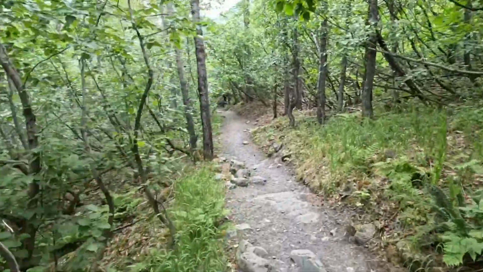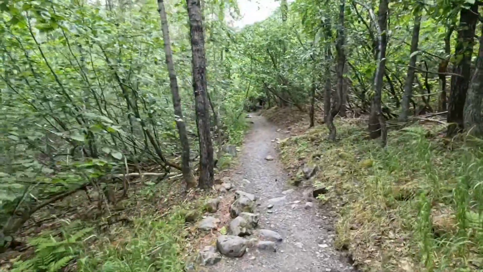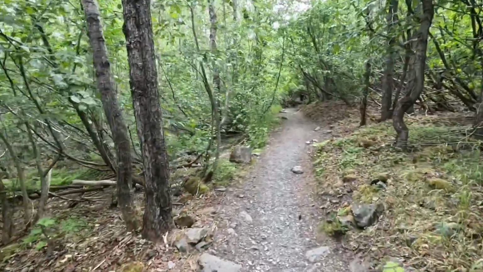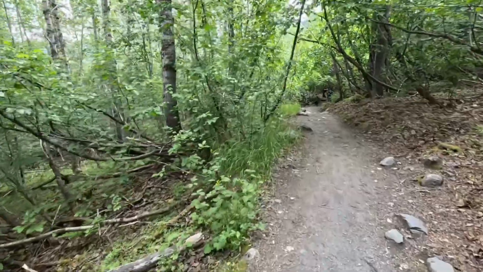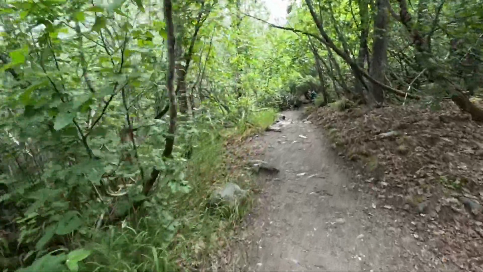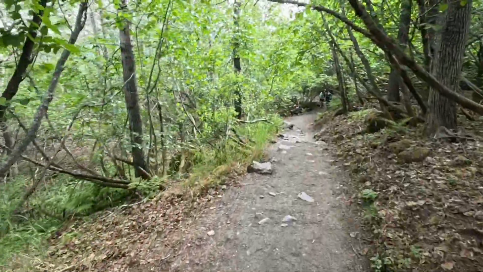You might have already seen the last video I posted. We're going to the outwash plain, which is the area below the glacier where the glacier's already receded and left a bunch of cool rocks. Let's go see if we can find some cool rocks, alright?